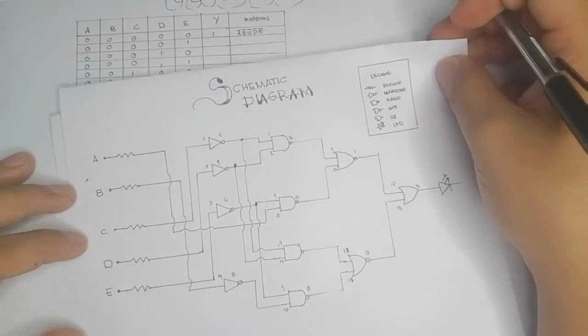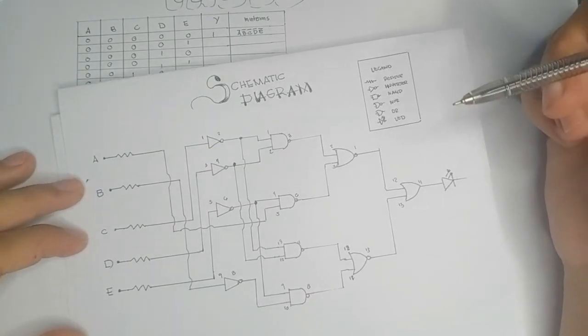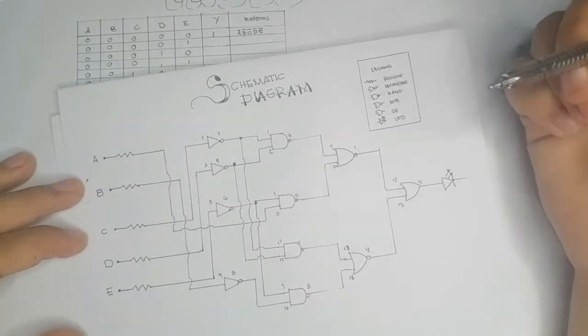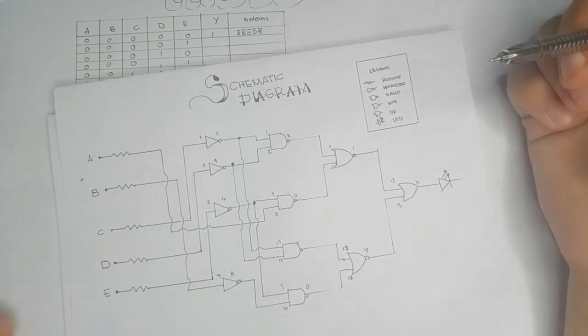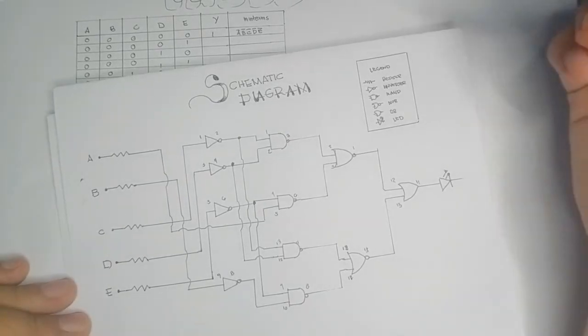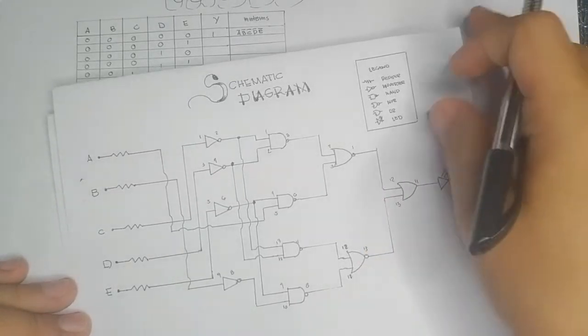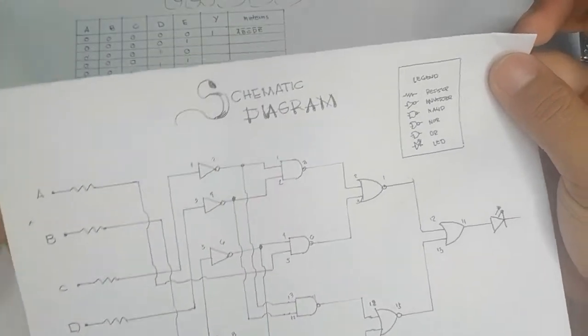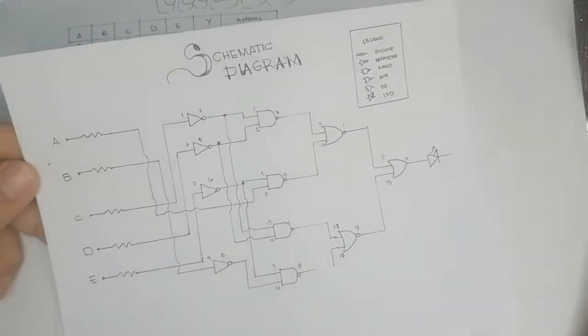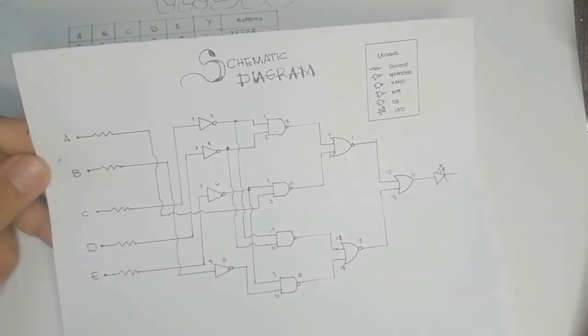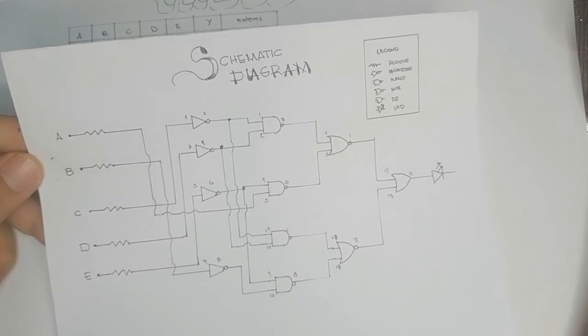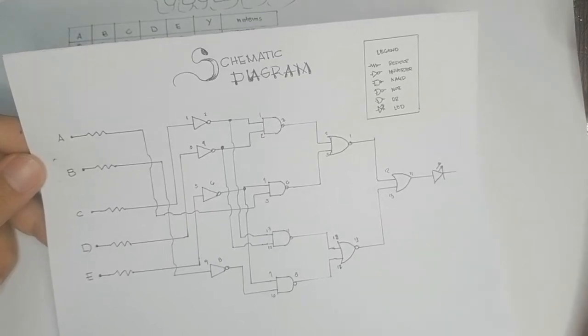I use NOR gate and NAND gate in this schematic diagram because I also want to experience using these ICs. So with this schematic diagram, I'm going to put it on our breadboard and let's see if it is correct.